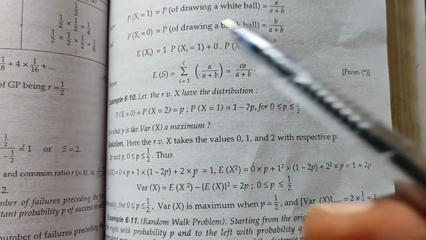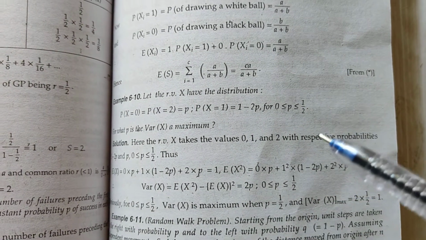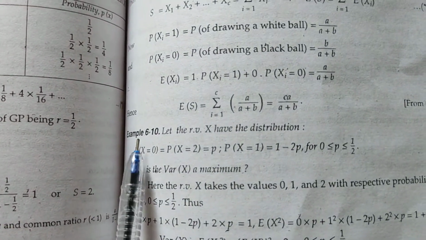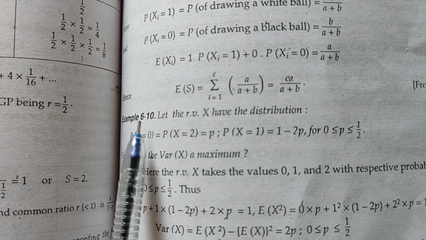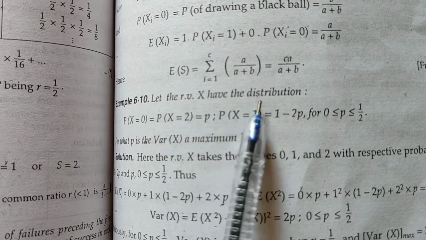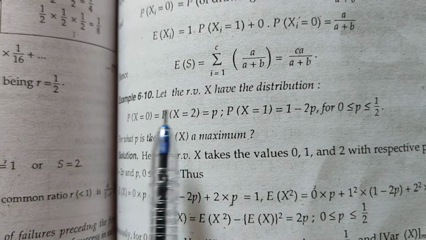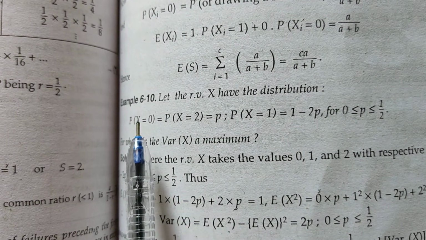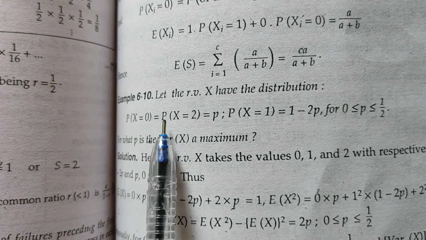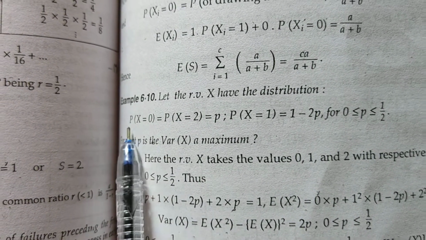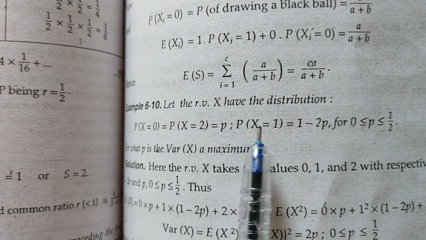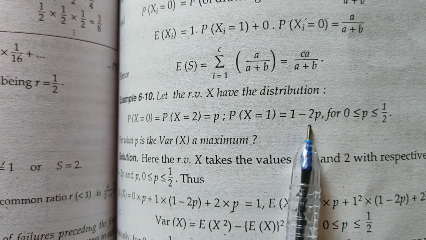So till now we have done the expectation problems, no? From now, variance problems we will do. Here, this example problem, 6.10: let the random variable capital X have the distribution. They gave the distribution in a different form, not in tabular form. Probability of x equal to 0 and probability of x equal to 2, both are equal to p, small p. Probability of x equal to 1 is equal to 1 minus 2p.